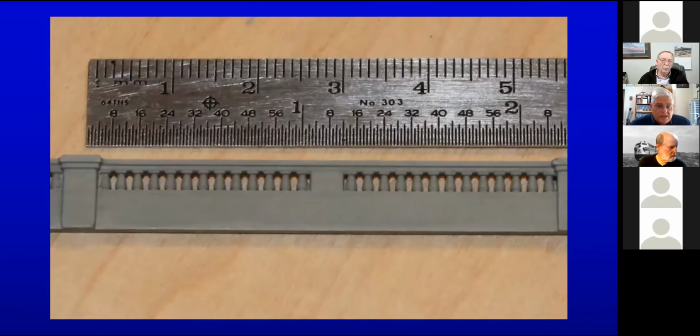So this is what that 3D printer is capable of doing. This is a guardrail that, after I had painted it, what it looked like, and I put my ruler next to it so you can see the level of resolution that's capable with this UV resin printer, and it's pretty impressive.